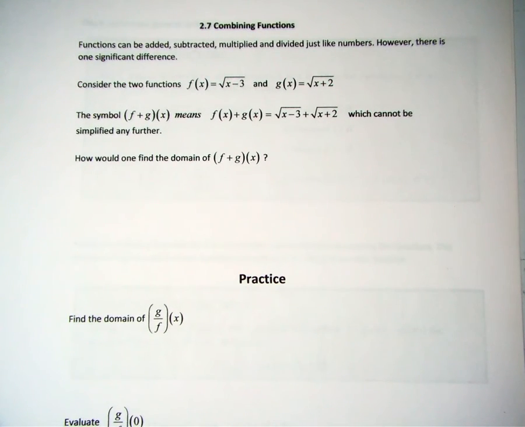Now, everybody, some of this should look already quite familiar to you. The idea is to combine two functions via the operation addition, subtraction, multiplication, division. We'll learn about another one called composition, but this very first one says we're given a pair of functions here. We add them together and we're supposed to find the domain.